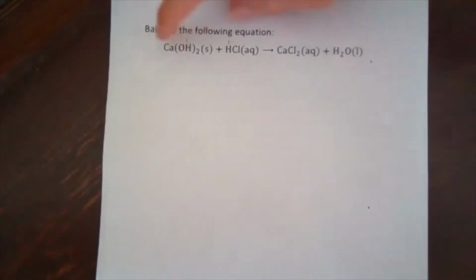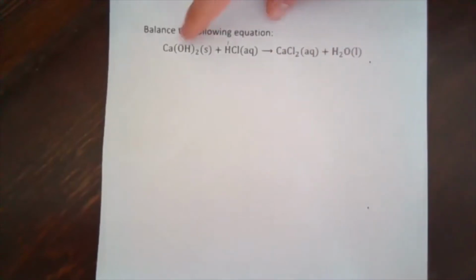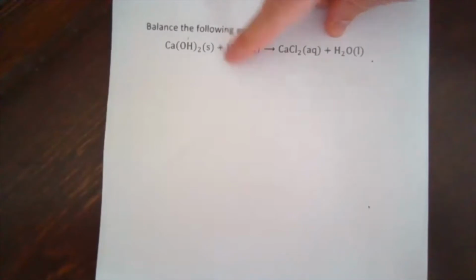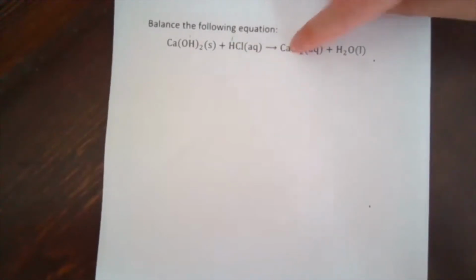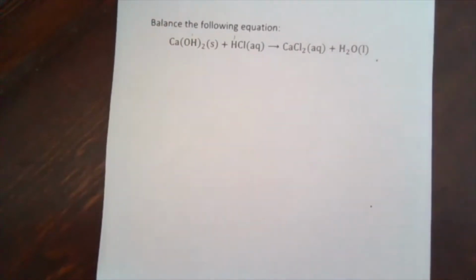If we look at calcium, one reactant, one product. Oxygen, only right here. Chlorine, only right here. So any of those three would work. Usually I just work from left to right, but there is no wrong answer there, any order will do the trick. So we're going to do calcium first. So let's take a look.